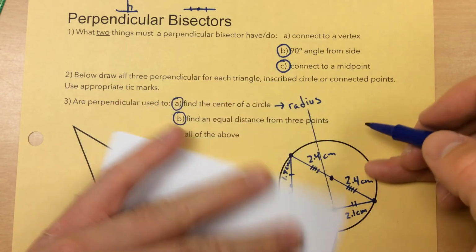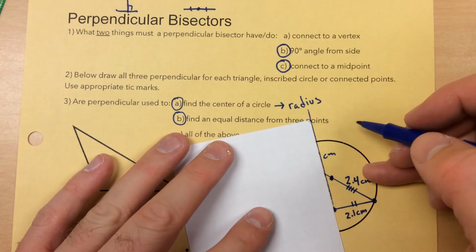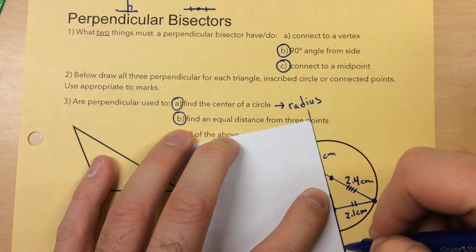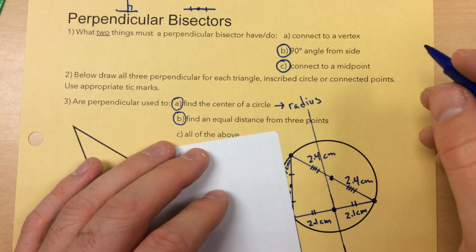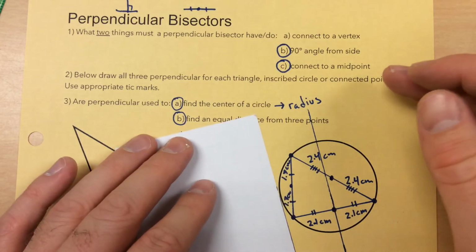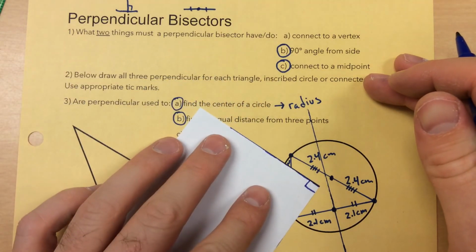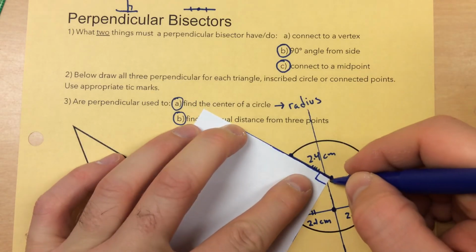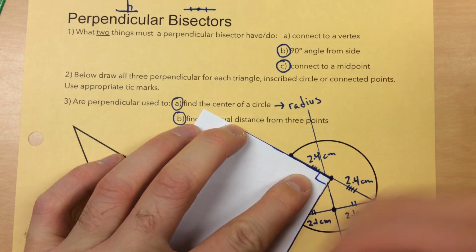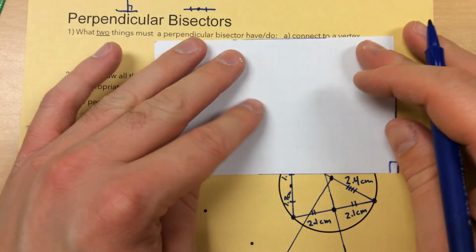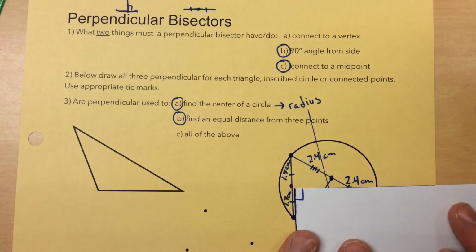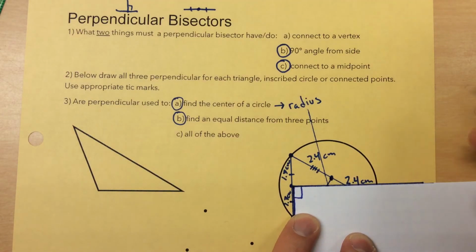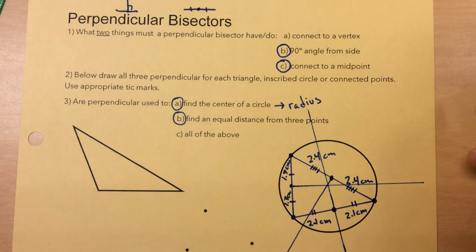Now I want you to notice something that makes this different than medians and altitudes, really. The thing about perpendicular bisectors is they just kind of continue forever because you don't know where they're going to intersect. So you just got to make them pretty long. I'm going to do the same thing on this side. And I've got one more. We'll see how accurate I was. Looks like I did pretty well, especially using a marker.